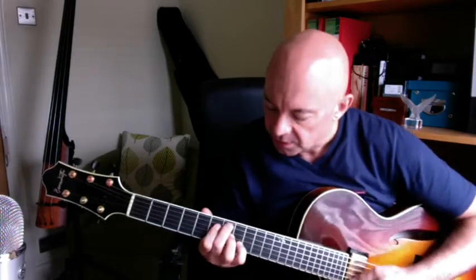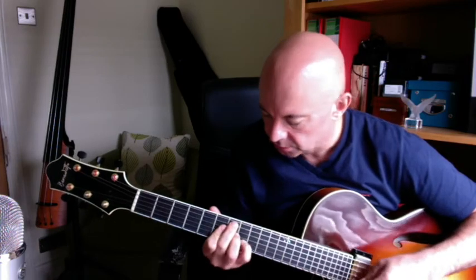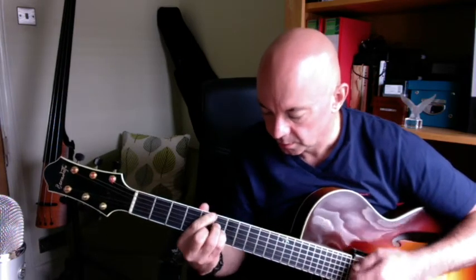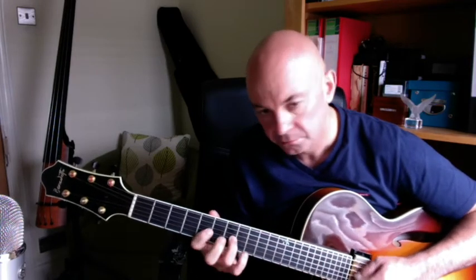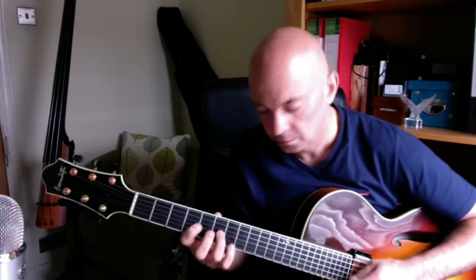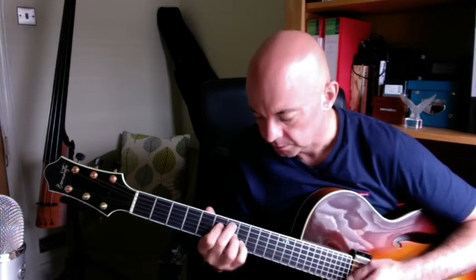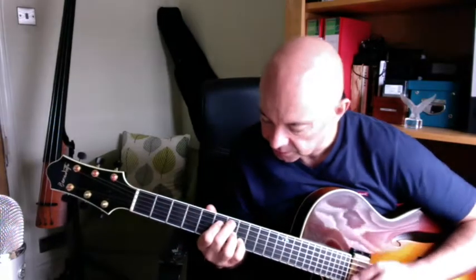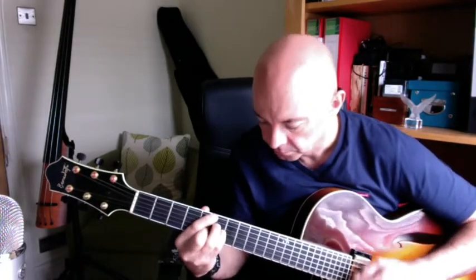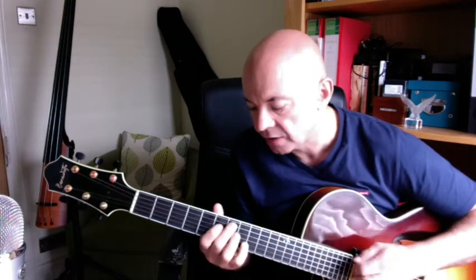So let's do this as an exercise. The B string, G string, the D string. So you've actually got the same note, but the surround notes are different.